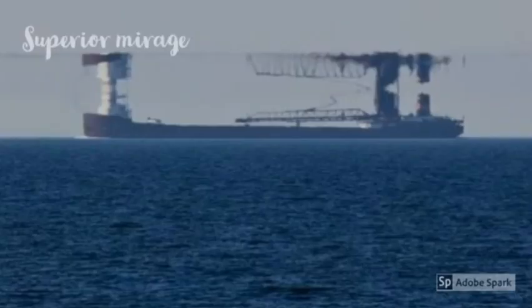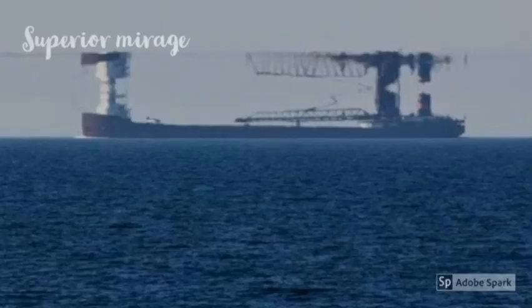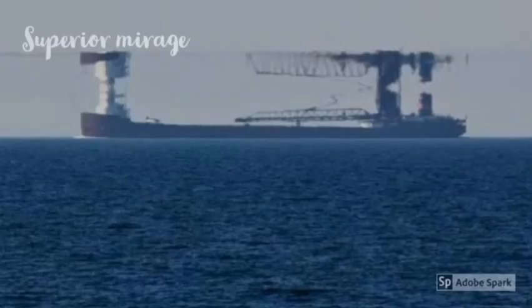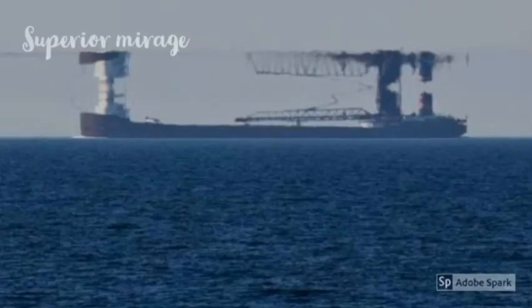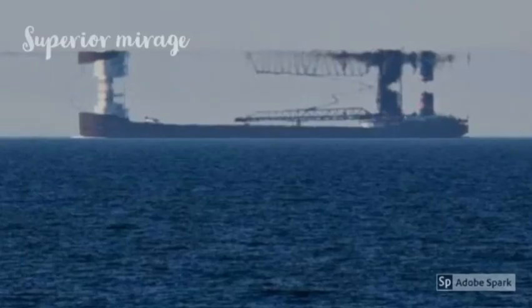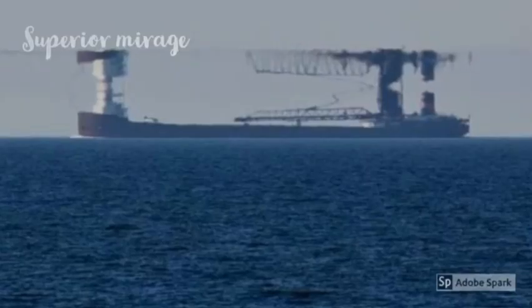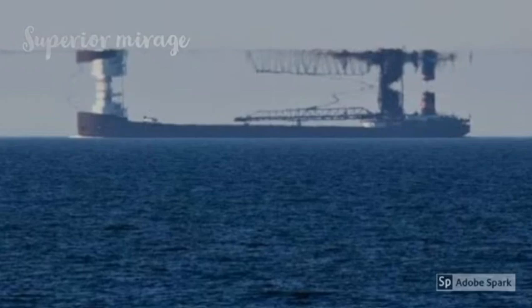Now this is called a superior mirage. And what is going on here is light is being reflected off of that boat, it's going up into the sky, and is being refracted downward towards your eye. What in the world? I could not figure out what was going on with this picture. It's like two images reversed. Yeah, it's just a copy of that boat, upside down.